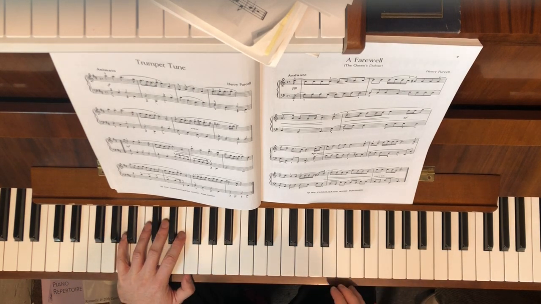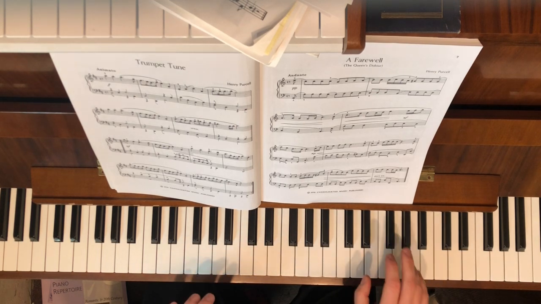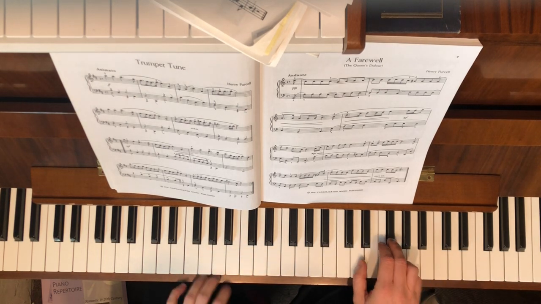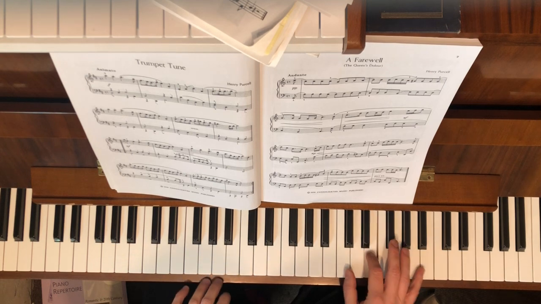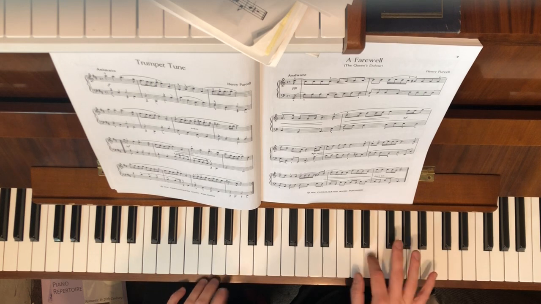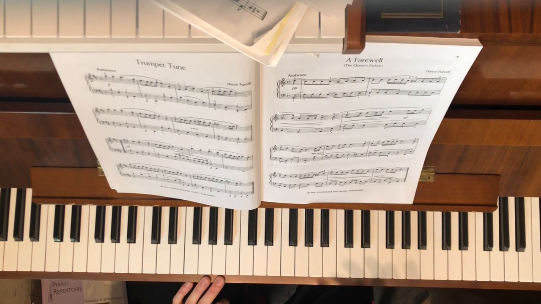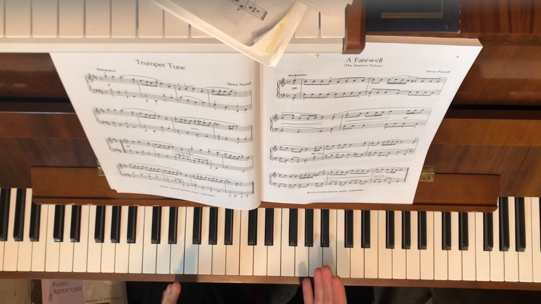So I'm switching from going 1, 2, 3, 4, 5, 6, 7, 8 to 1, 2, 3, 4, 5, 6, 7, 8, 1, 2. Okay? I see. That's what my brain is doing. Yeah. Just switching. It's just twice as fast.